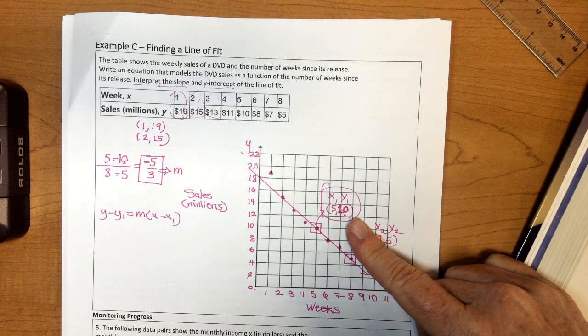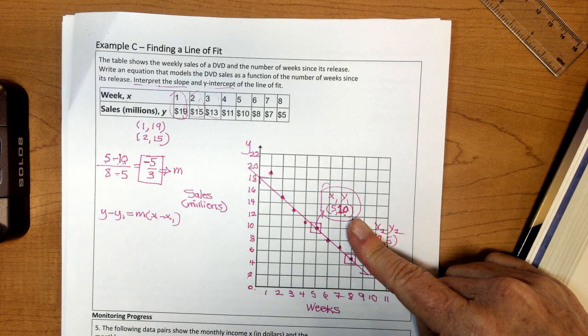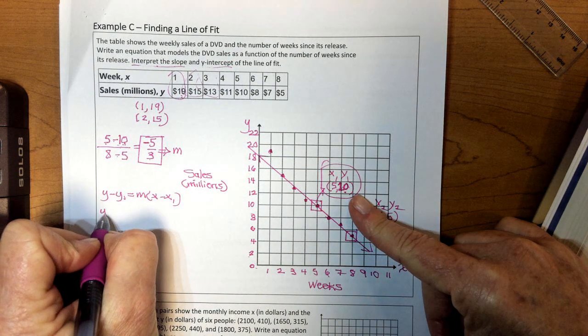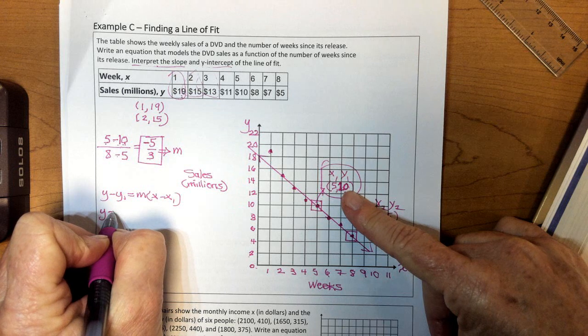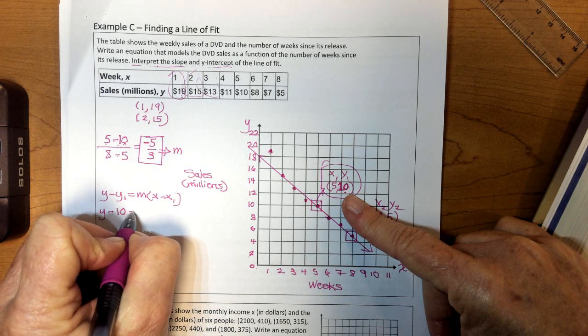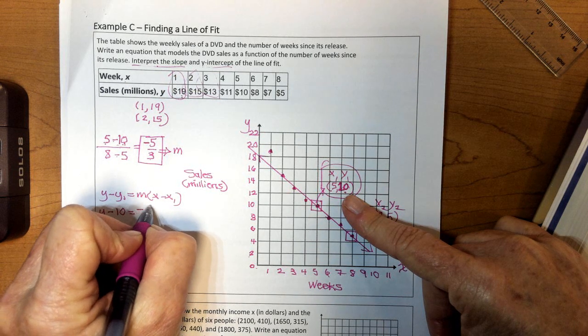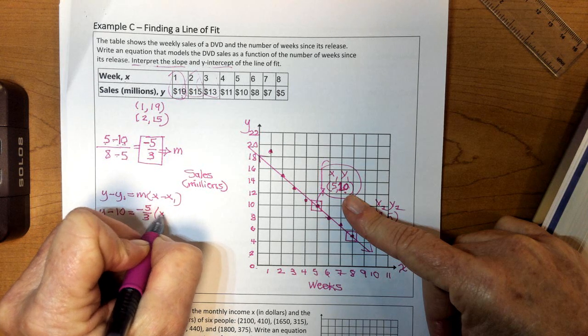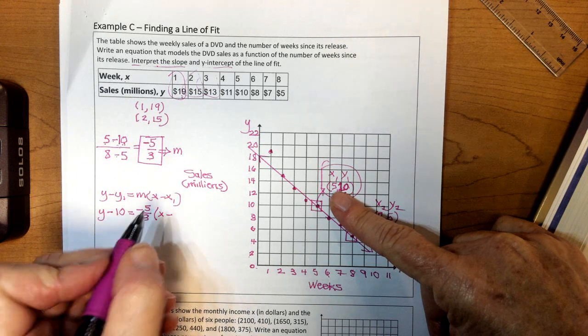So I'm going to go ahead and substitute just like we were doing in the previous lessons of this chapter. So I'm going to go y minus 10 is equal to my slope of negative 5 over 3 times x minus, and what's my x1? It's 5.